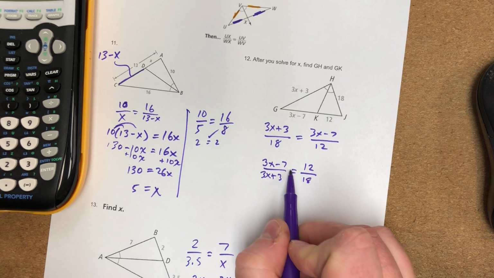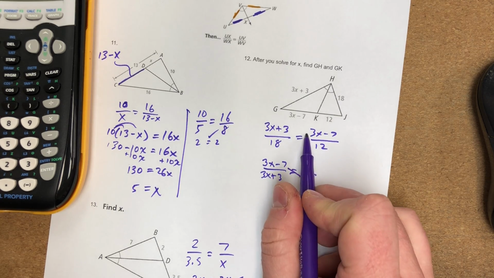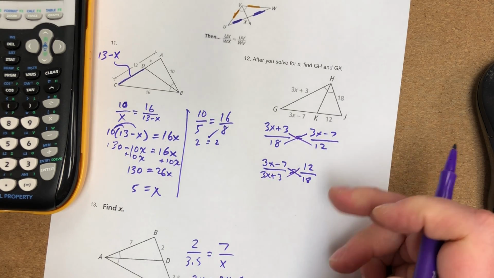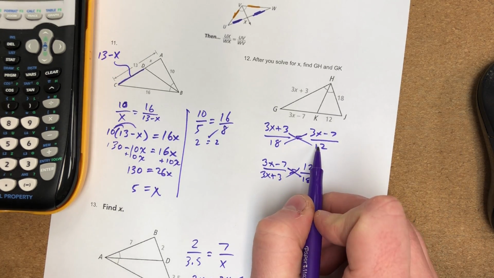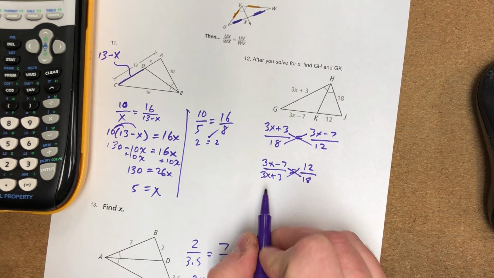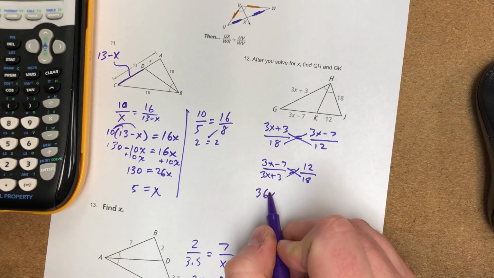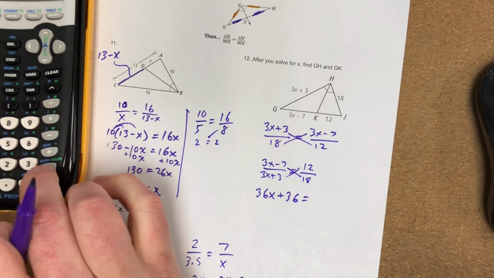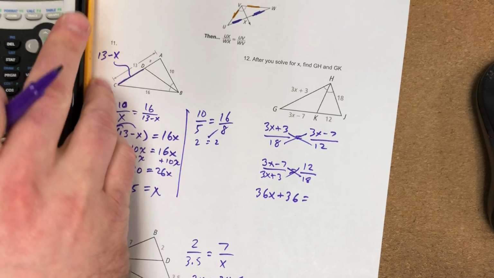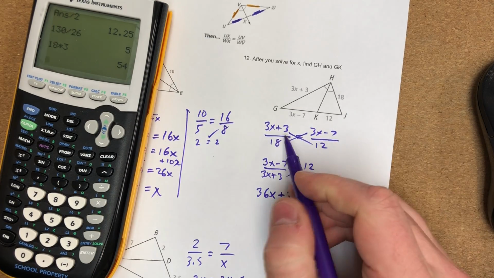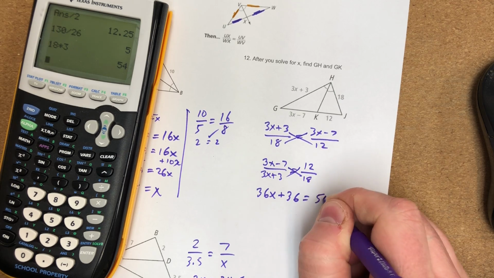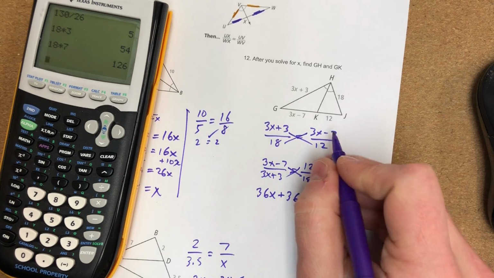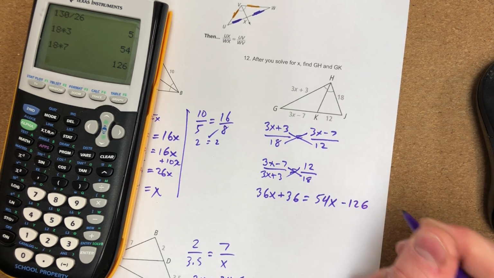Because look, 3x minus 7 gets multiplied by 18. The multiplication that you do winds up being the same as long as you set it up correctly. So we have to distribute here, so I'll do 12 times each of those. So 12 times 3 is 36, and 12 times 3 is 36. So 36x plus 36. 18 times 3 is not something I generally remember. Is it 54? So 18 times 3 is 54, so we get 54x, and then 18 times 7 is 126, and it has a minus sign, so minus 126.